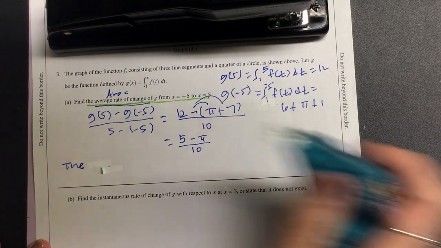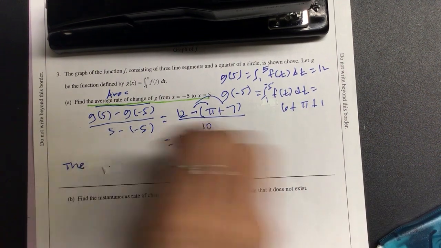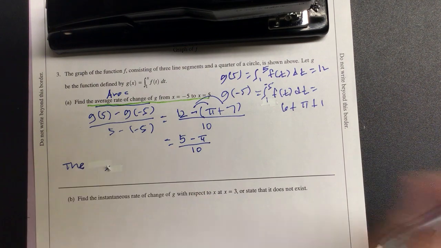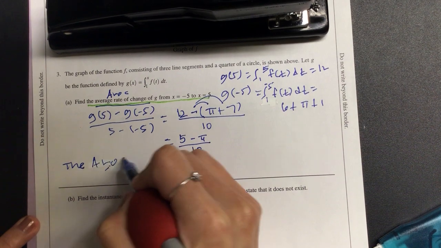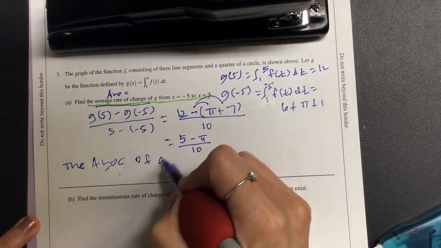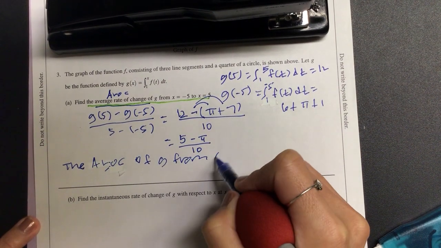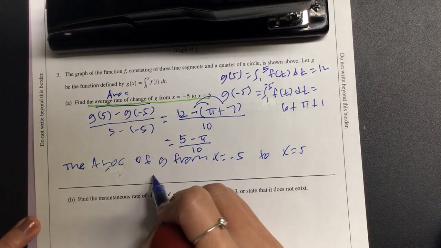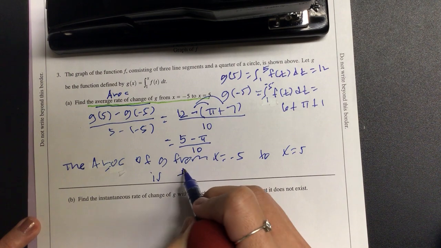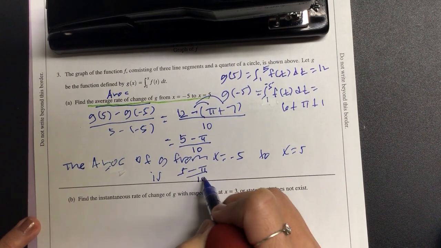That is our variable. The AROC of g from x equals -5 to x equals 5 is the value we found, 5 minus pi over 10.